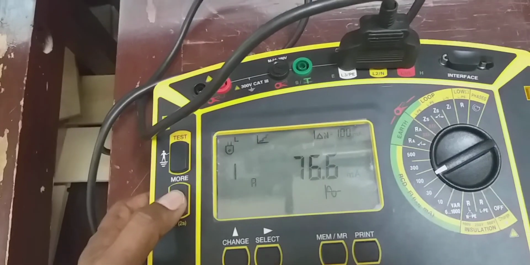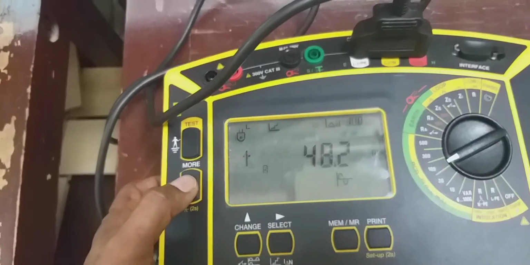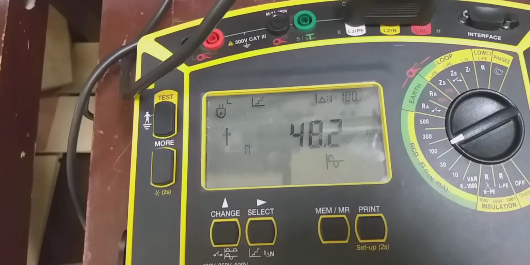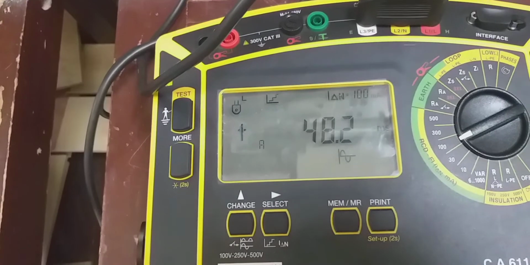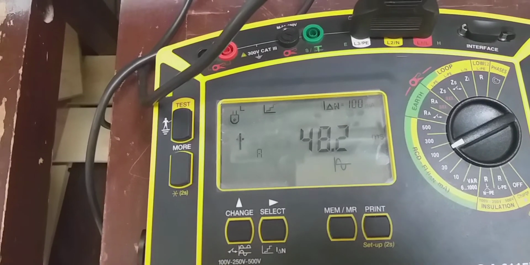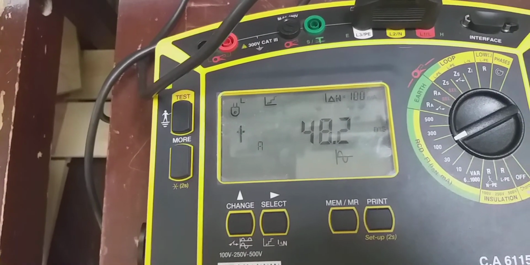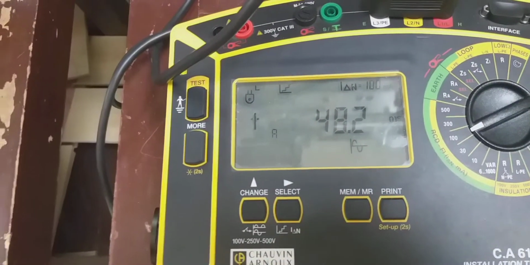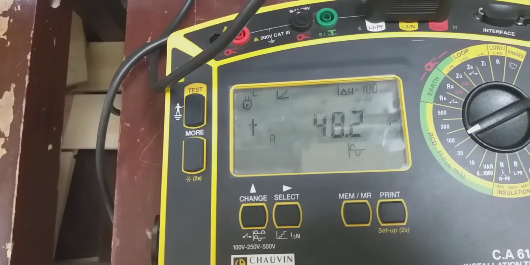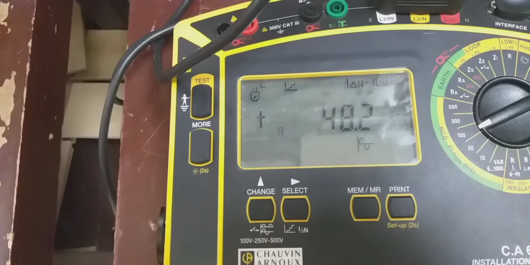And then now we have to see the trip time. So trip time is 48.2 millisecond here, but our trip time for the personal protection is maximum 40 millisecond. Here it is showing 48.2 milliseconds. So in this case our RCD fails with respect to time. So for the proper RCD you must have the trip time as less than 40 milliseconds, and then the trip current should be less than I delta n value of that particular RCD. In our case the trip current is lesser but the trip time is more, so RCD is not fit for using in our personal protective circuits, right?